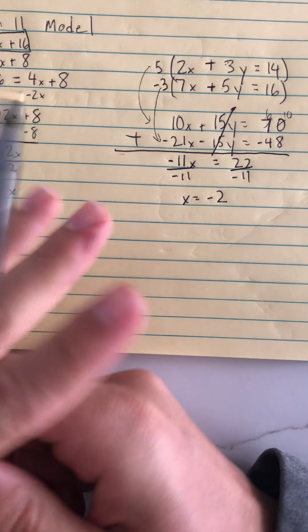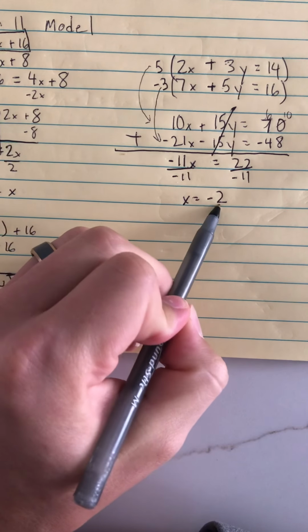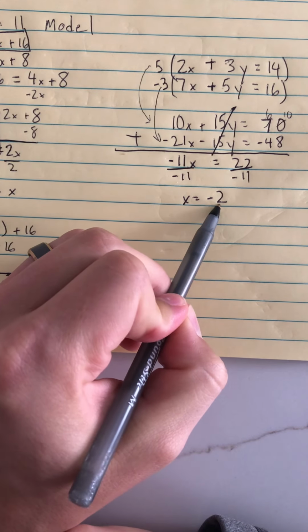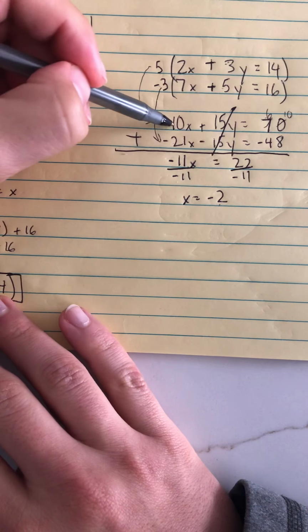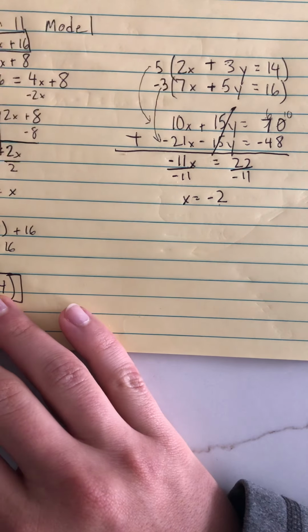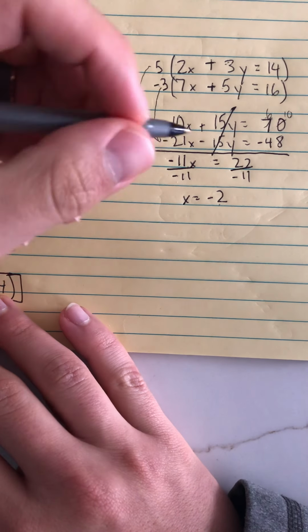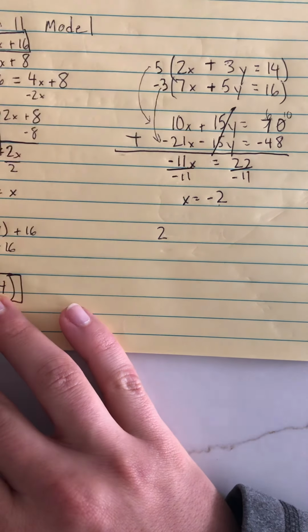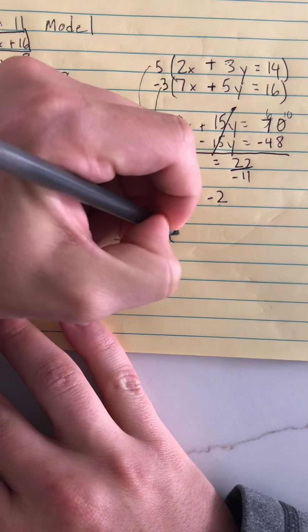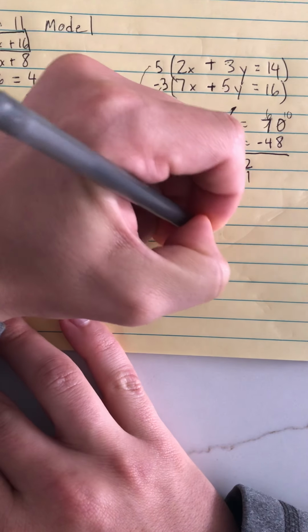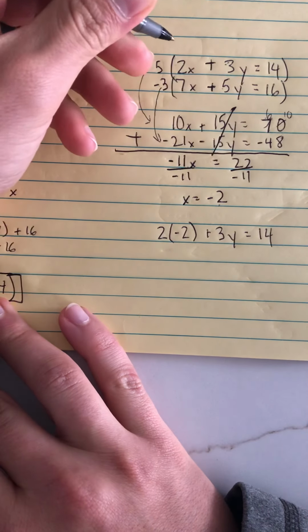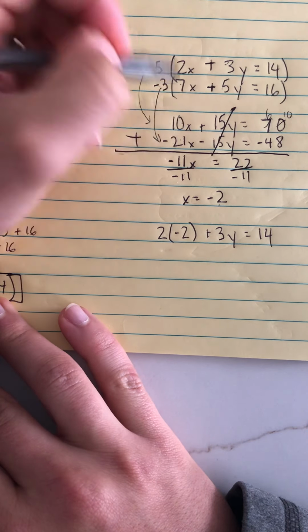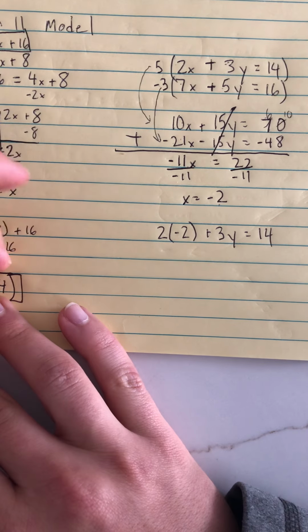Now here's the crazy thing. You have 4 different equations that you could substitute this negative 2 in for, and still you would find the same y each time. I could use this one, this one, this one, or this one. I'm going to use the top one because it's the most convenient to me. So I'm substituting in negative 2 for x in 2x plus 3y equals 14. Again, I chose the top equation. You could have chosen any of the equations to substitute into.